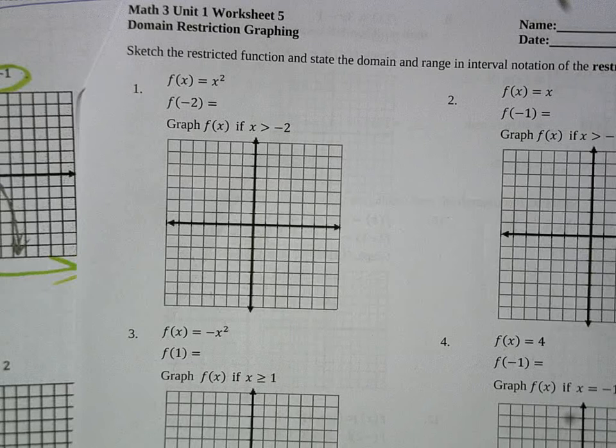Okay, I see. So I got the graph though, right? Your graph is correct. Okay. Just didn't extend back to here. Oh, okay. Does that make sense?